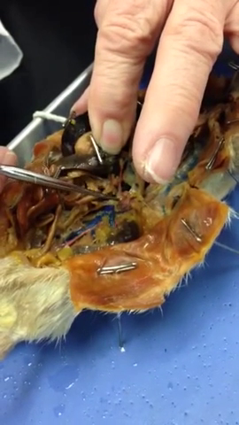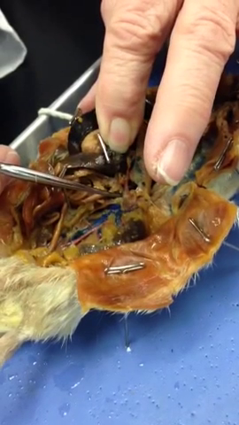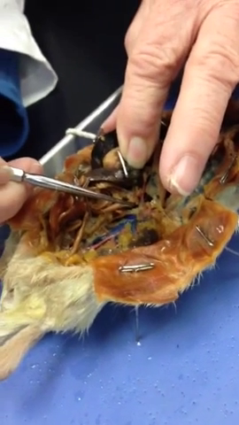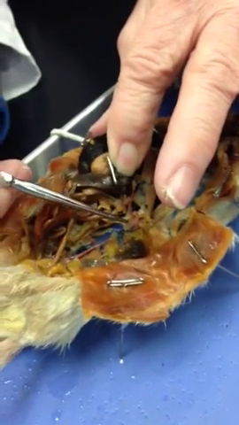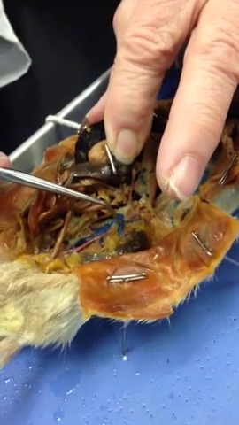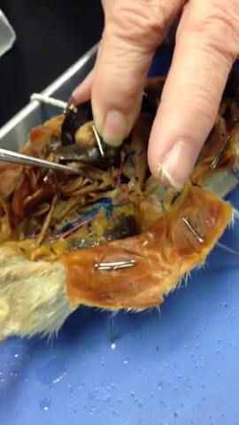Second branch off is going to be the superior mesenteric, or in them an anterior mesenteric because they're quadrupeds. Okay, that's why we couldn't find it. Yeah, it's the same thing. And it's going to the small intestine. Then we have the renal as the third branch, and there are two of them, one for each kidney.